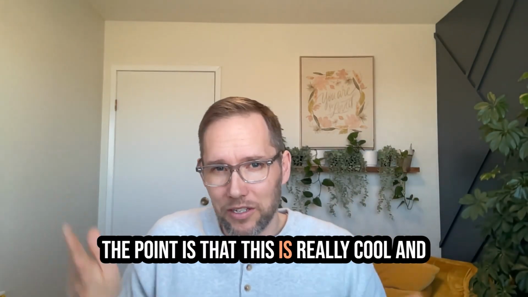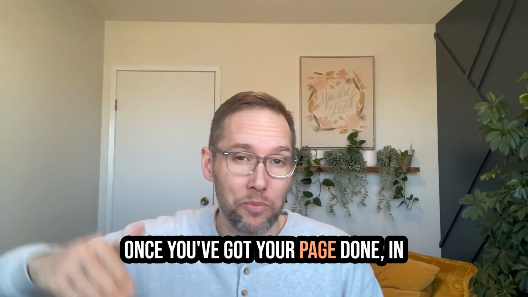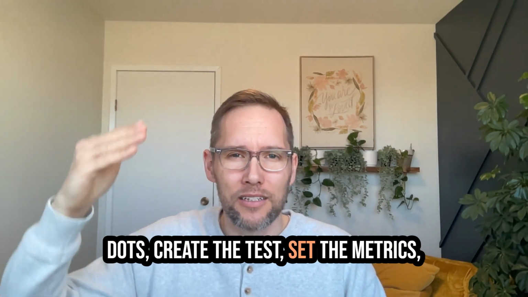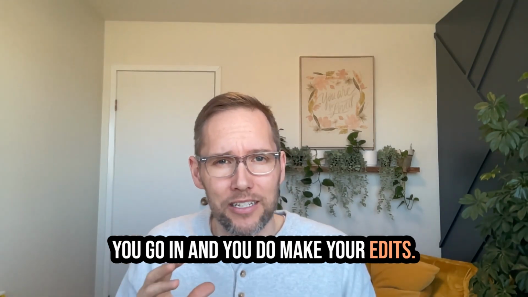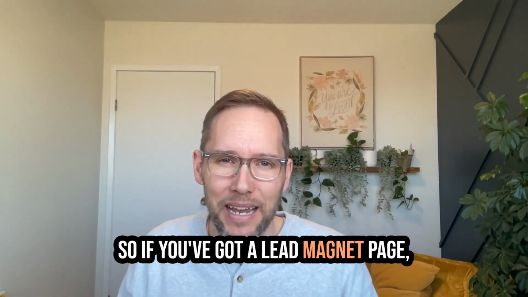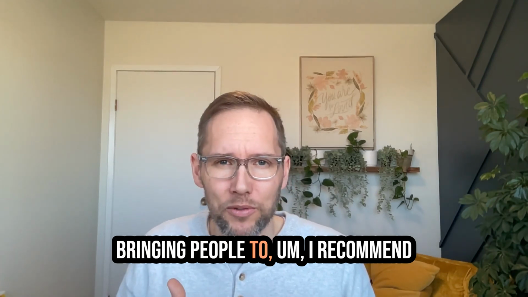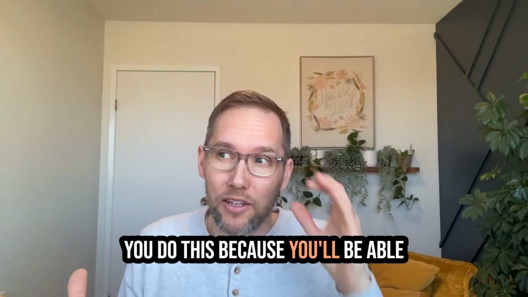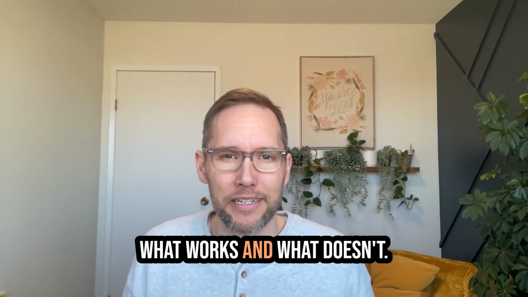The point is that this is really cool and could be very useful, and it's easy to do. Once you've got your page done, in landing pages, you just click the dots, create the test, set the metrics, only takes 5 seconds, and then you go in and you make your edits. So if you've got a lead magnet page or an opt-in or a freebie that you're bringing people to, I recommend you do this because you'll be able to get a better idea about what works and what doesn't.